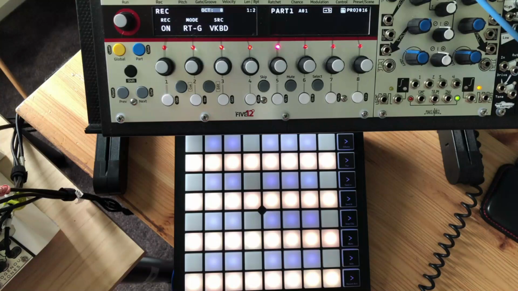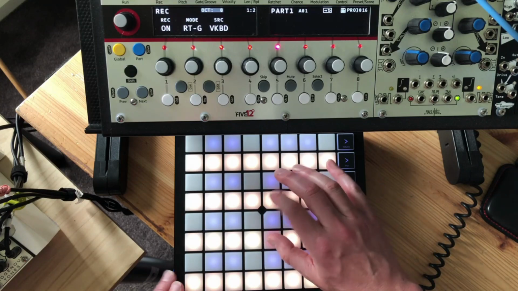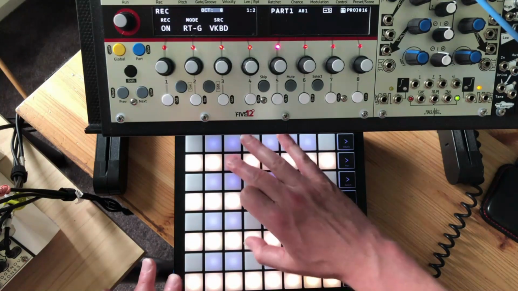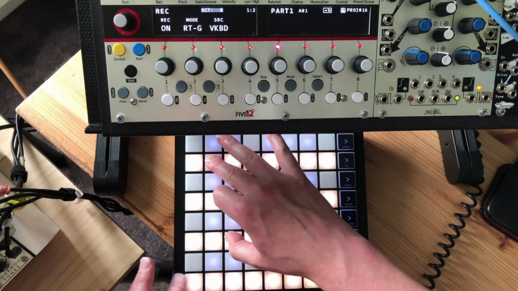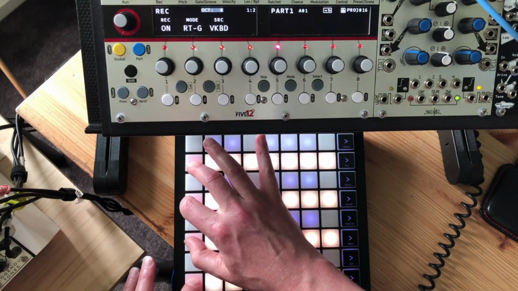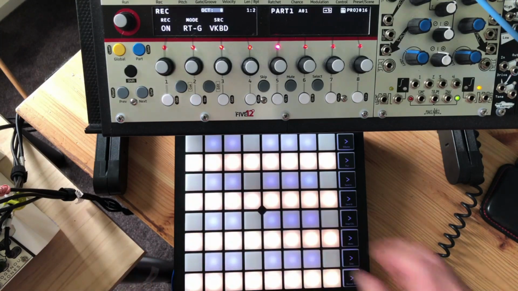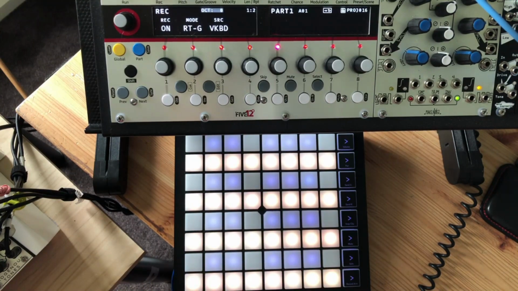Okay, that was my intro music, and I was just using the Launchpad keyboard mode for the Vector Sequencer by Five12 to play through my Disting EX multisample piano library. Which is very good fun. I'm going to be running through a whole bunch of features that are enabled through Launchpad integration to the Five12 Vector Sequencer. I won't be covering everything because there's a lot.